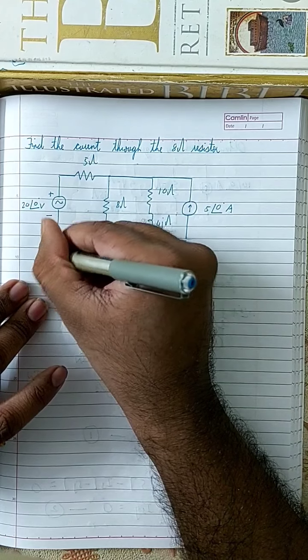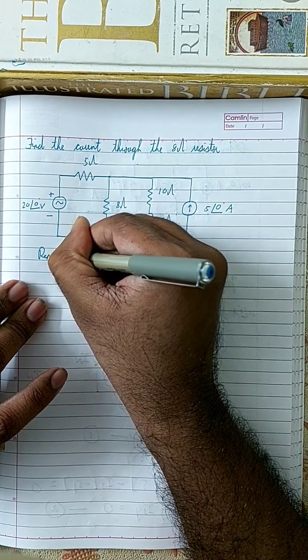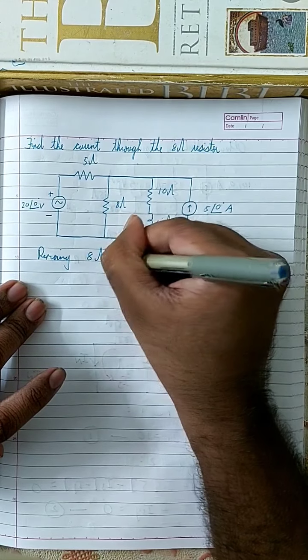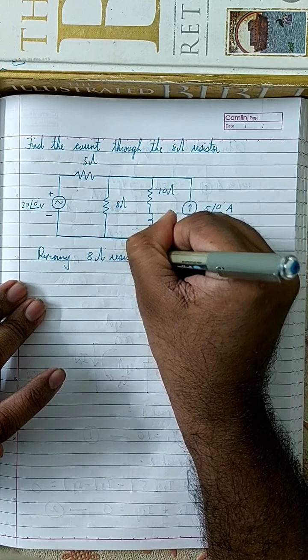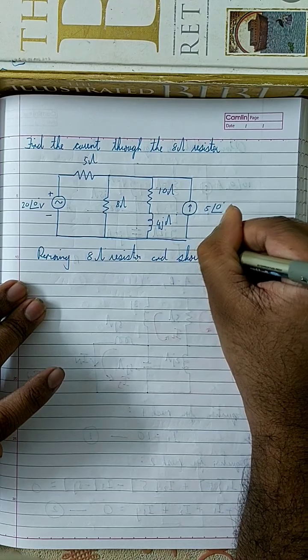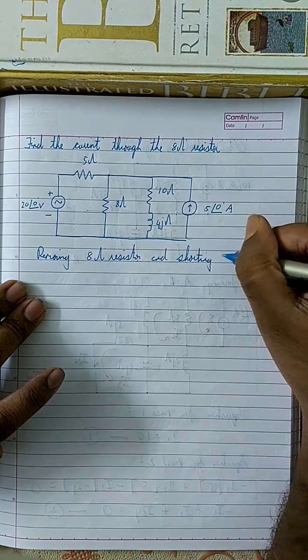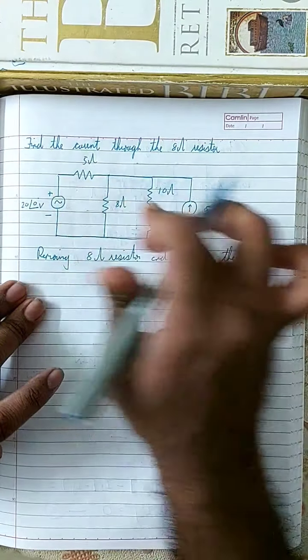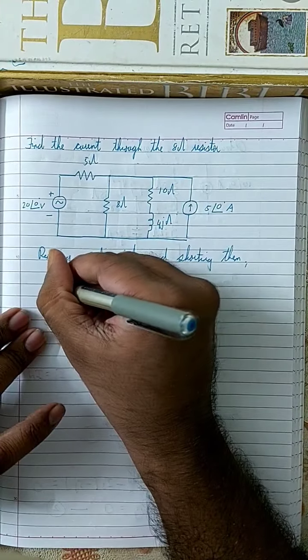So removing the 8 ohm resistor and shorting them. Okay, shorting them. So what you get is, let me redraw the circuit.